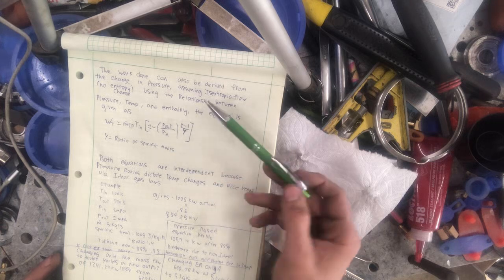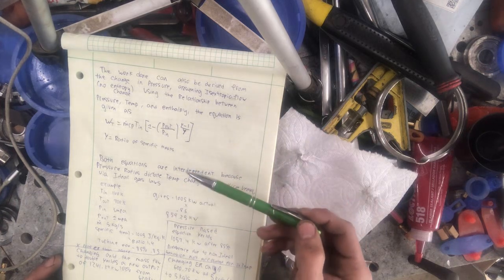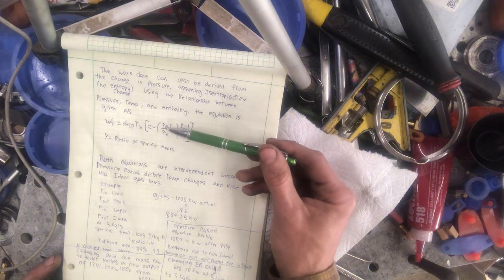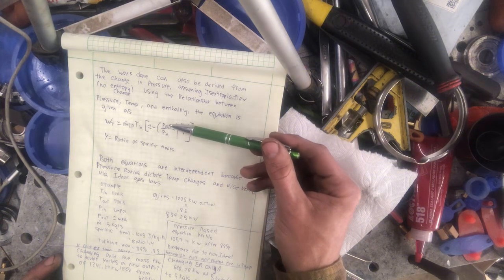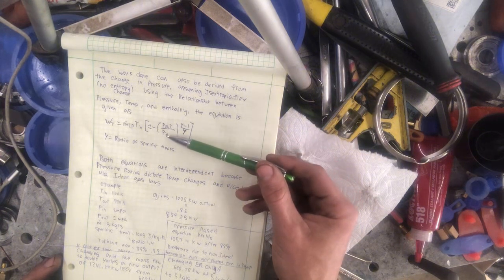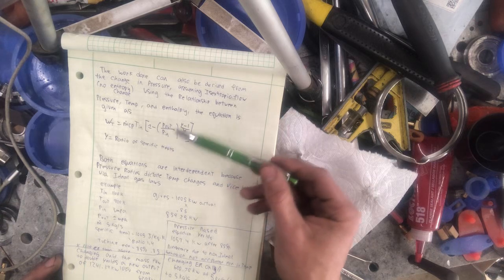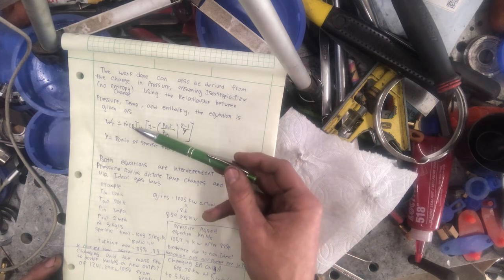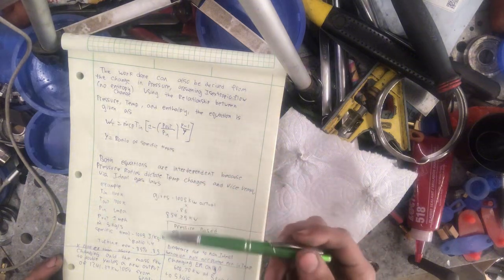So now we have our pressures being considered in the equation. The bigger the expansion ratio, the more Pout is over Pin, the more you have left over in this equation that gets multiplied by what's outside the brackets.